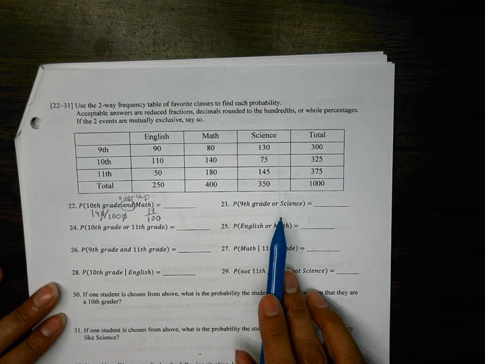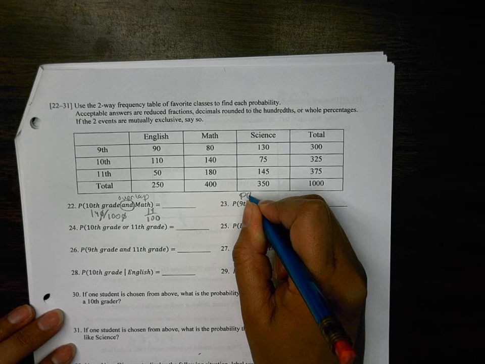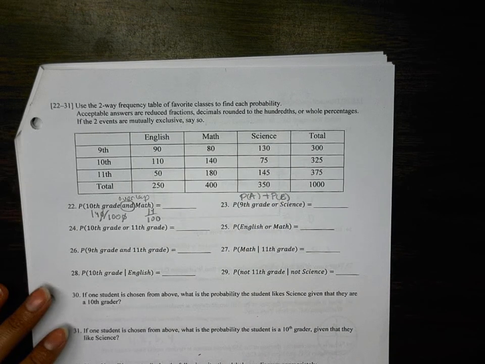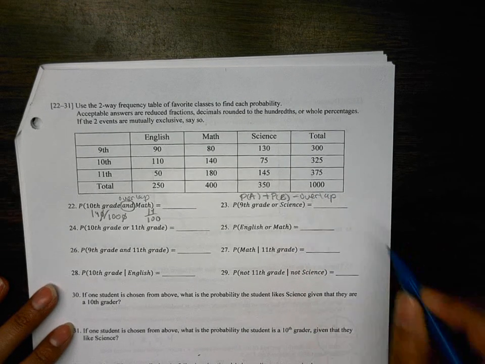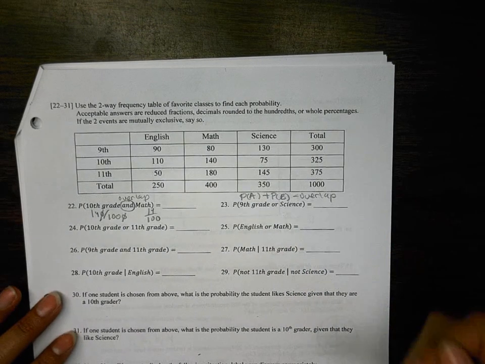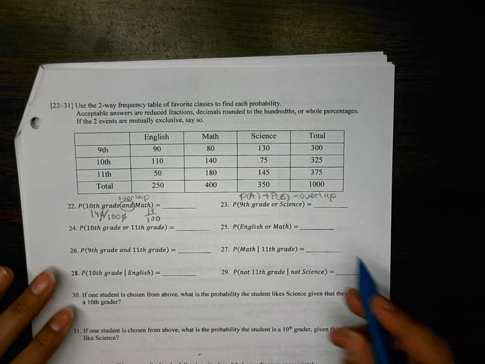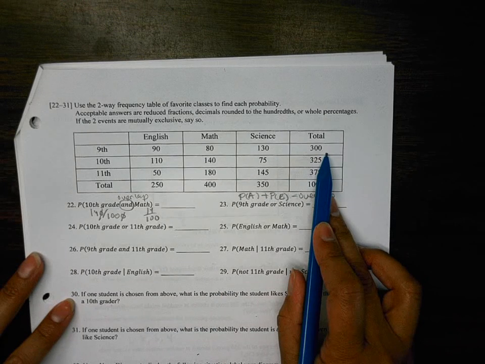Let's move on. 9th grade or science. That's a good one to go over. You have to remember the formula for this one. What's the formula? I'm just going to use letters. P of A plus P of B, and then what do you do at the end? Subtract the overlap. Please do not forget that for the test. Ors, when you're using this, the frequency table, ors, you add and subtract the overlap.